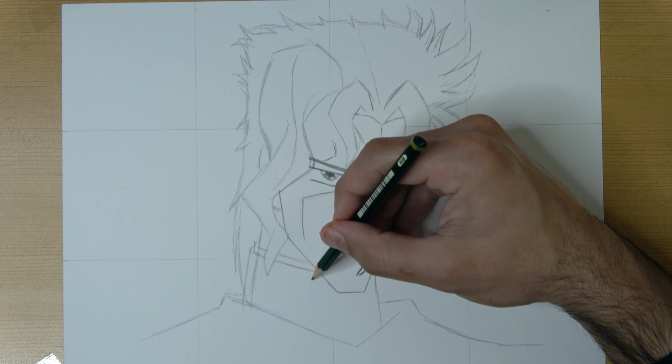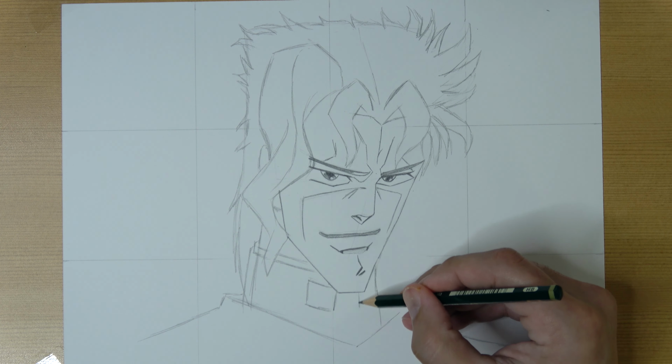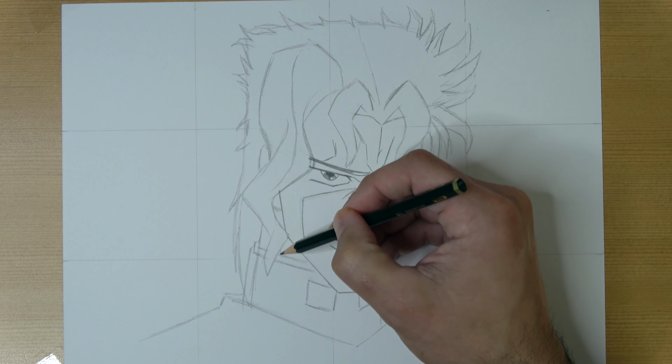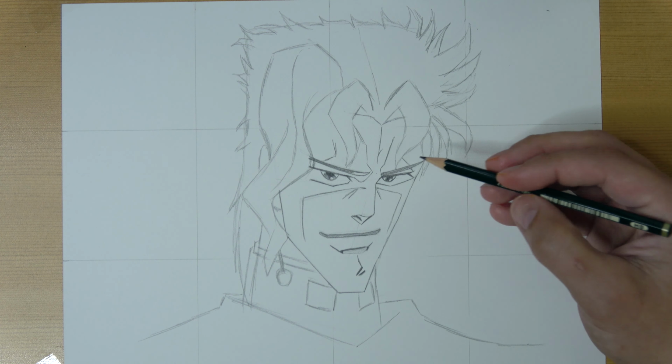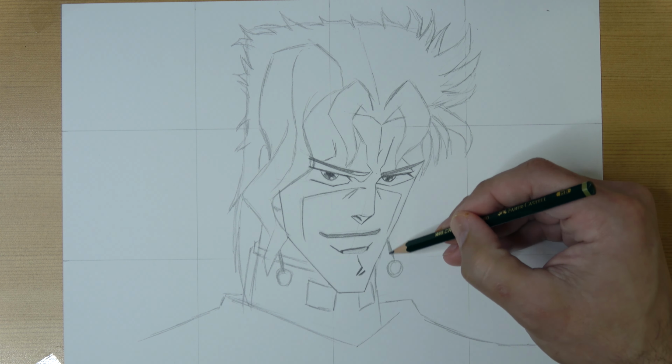There's also these two buttons that we need to draw in his collar. I'm really not sure what they're for. I guess just part of his school uniform design, but they seem kind of pointless. Anyways, we'll go ahead and draw his earrings, and that's pretty much it for the sketch.